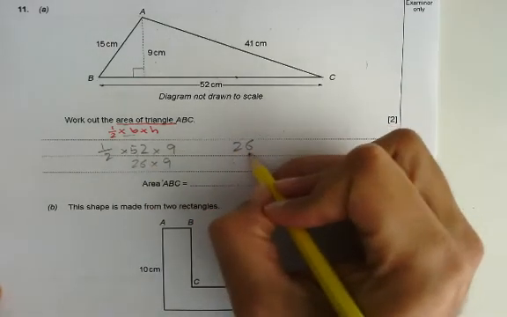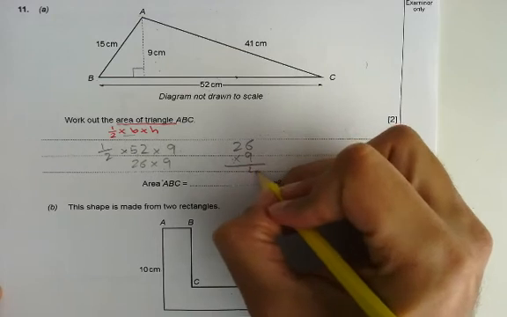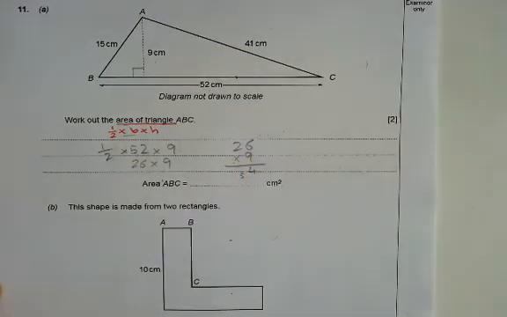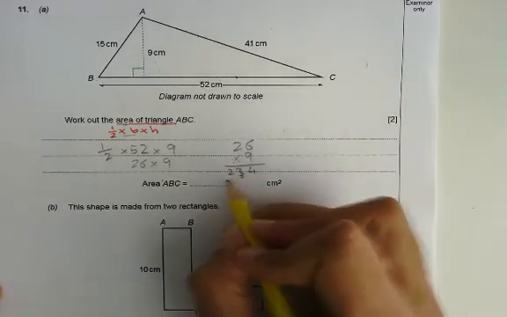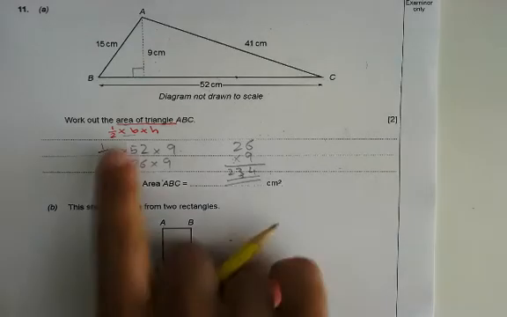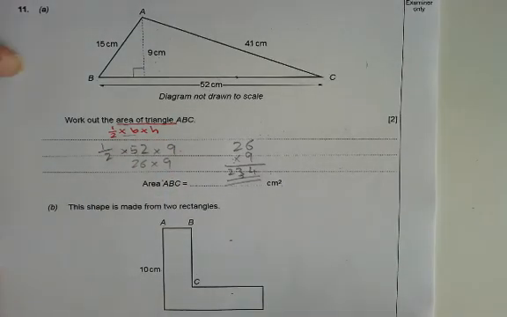And we can do that using columns. 6 times 9 is 54, so I'm going to put a 4 there, I'm going to put a 5 carried. 2 times 9 is 18, add the 5 becomes 23. So our answer there is 234 centimetres squared. Okay, you need to learn that.